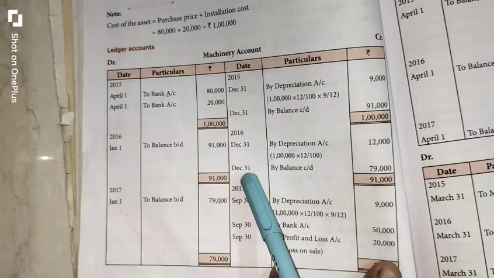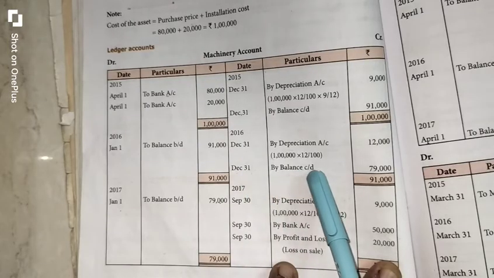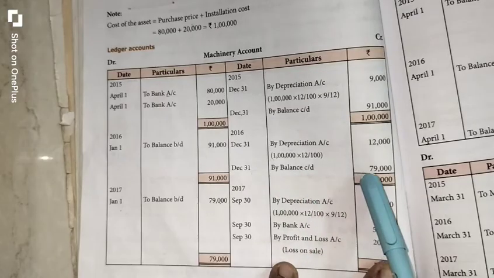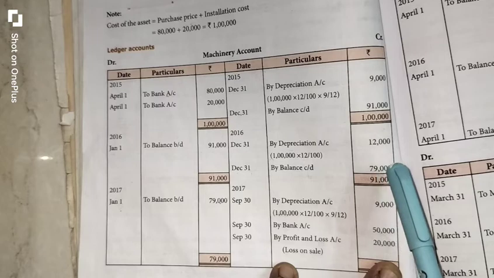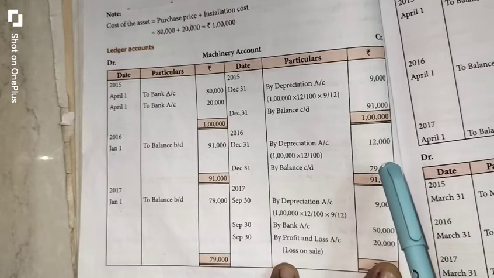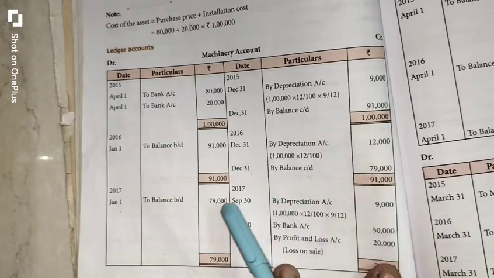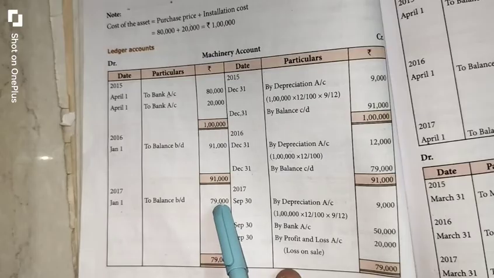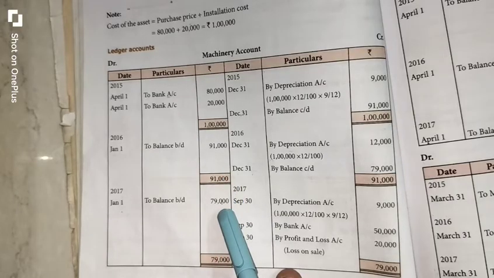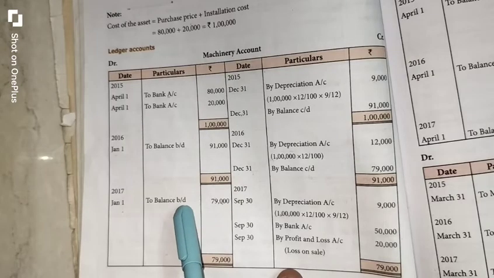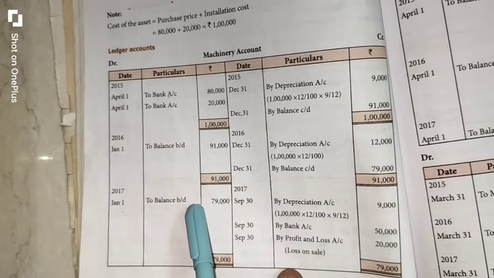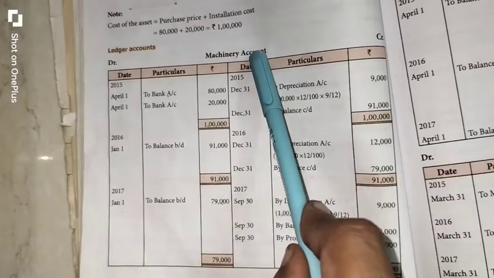So this by balance carried down means closing balance of the machinery account, 79,000. Then we have to bring down that 79,000 to the opposite side and enter it below the total. And against the 79,000 you have to enter to balance brought down. So balance brought down means opening balance of the machinery account.